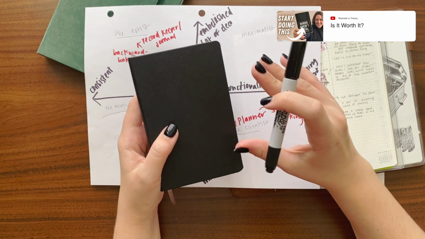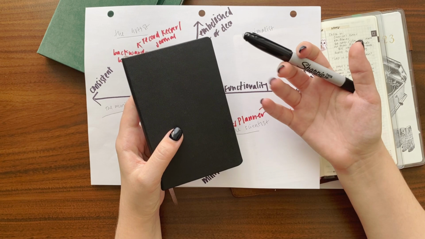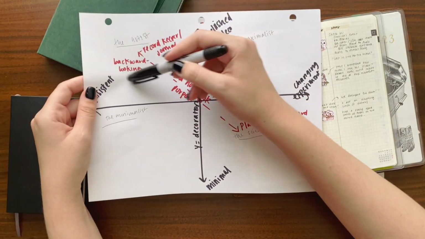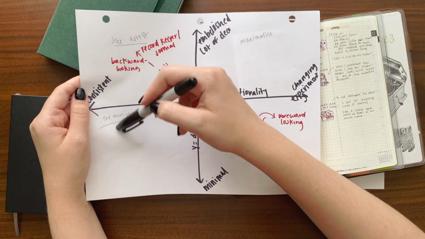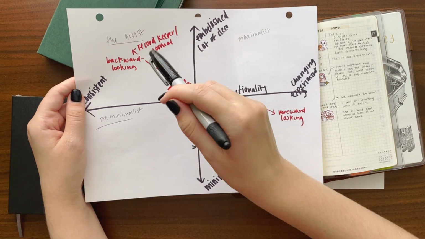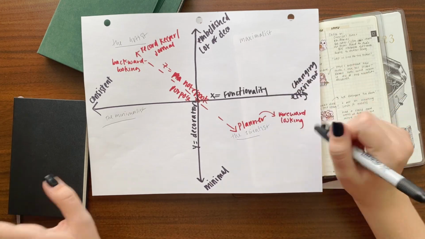But basically, it's just pen and paper. I have one highlighter that I use occasionally to make things pop, but it's really just pen and paper. But it is a record keeper. It is a journal. So it's way back here, but it is super minimalist and consistent. So it would still be considered a minimalist sort of record keeper or journal, if that makes sense. It's just pen and paper. It's just longhand journaling. It's just that.